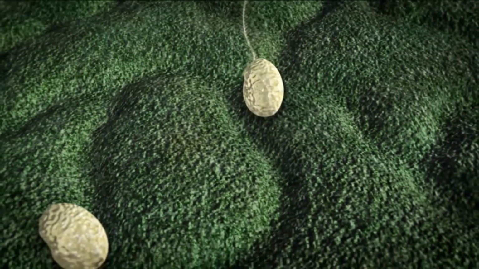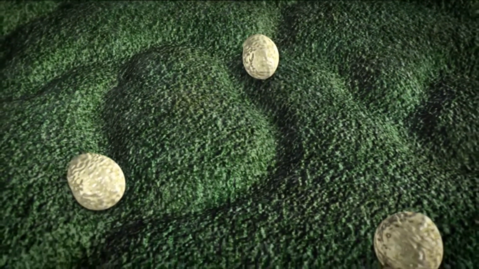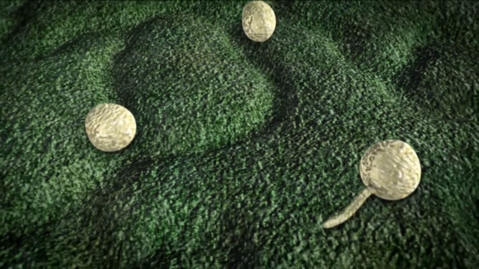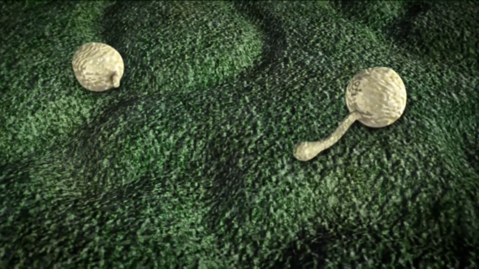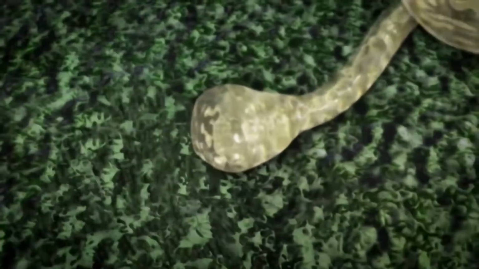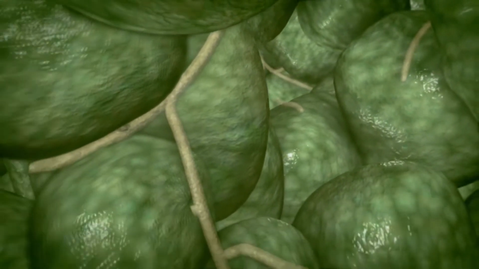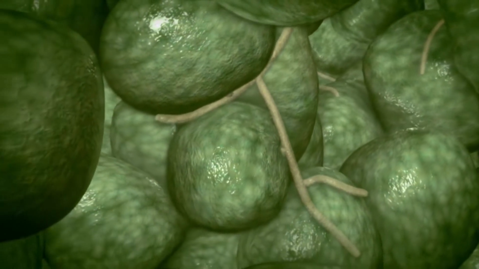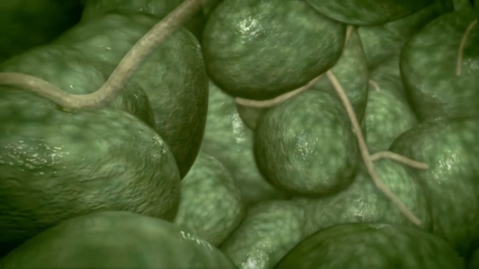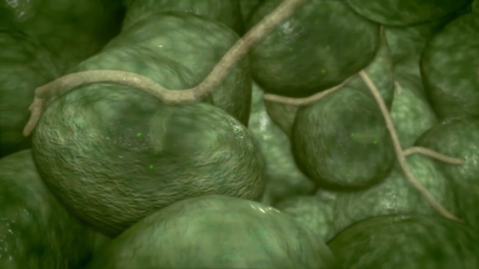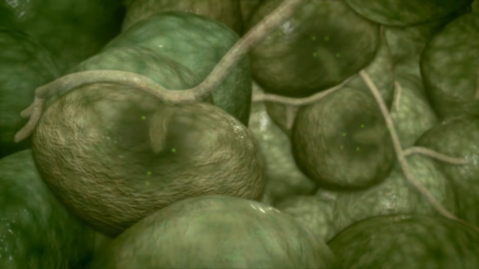After attaching to the leaf surface, they transform into roundish cysts. The cysts germinate by forming a germ tube. From its tip, an infection hypha enters the interior of the leaf. A mycelium forms. Its hyphae spread between the leaf cells. With the help of finger-like haustoria, the parasite draws nutrients from the cells of its host plant.